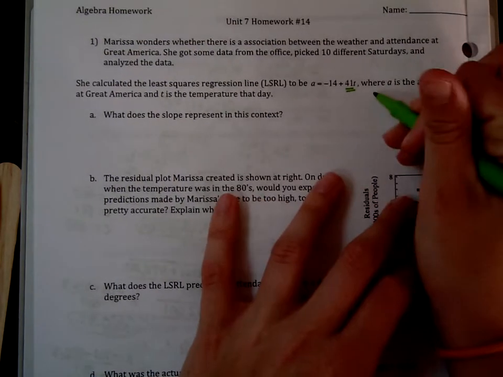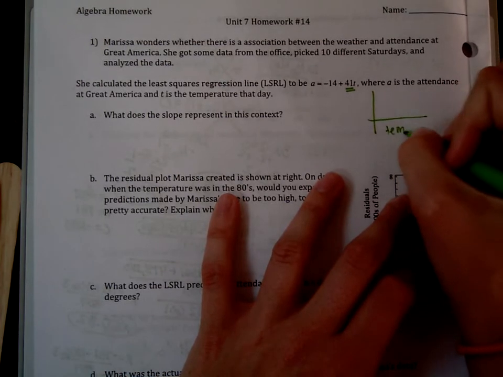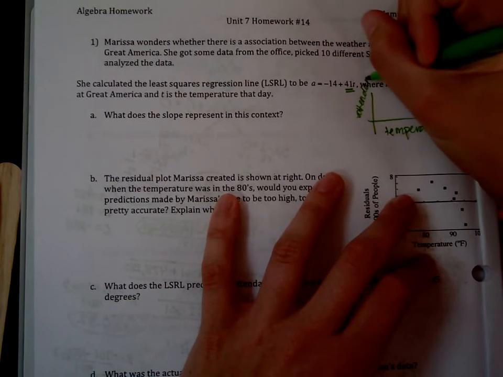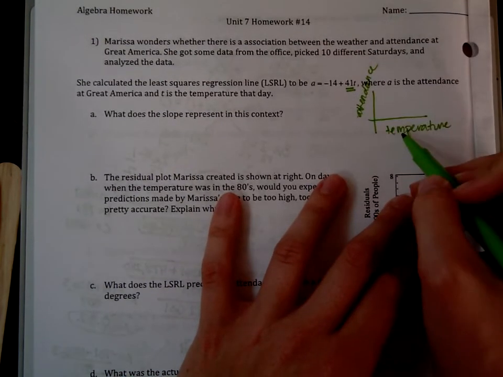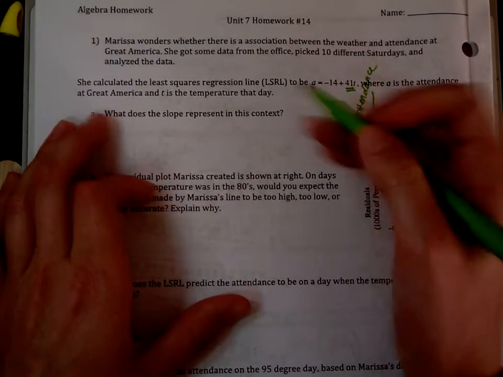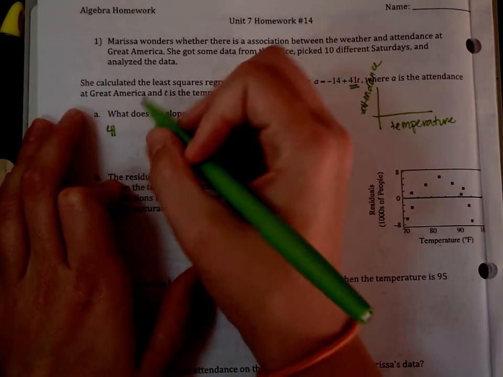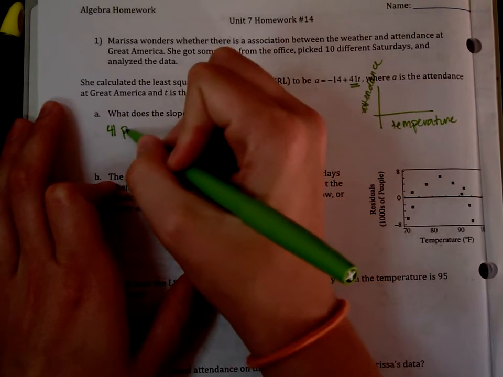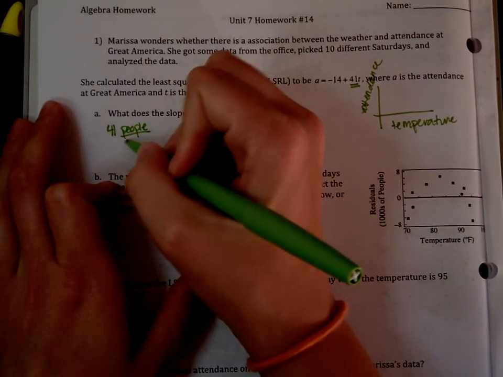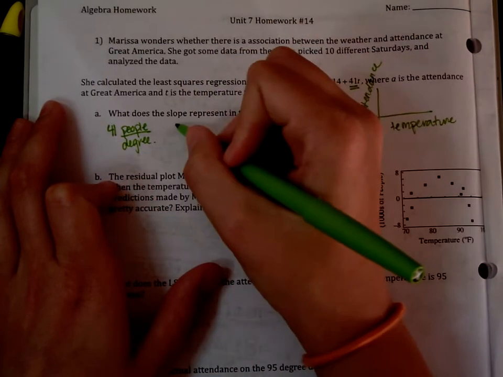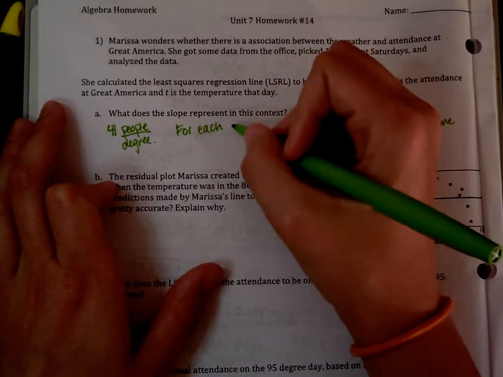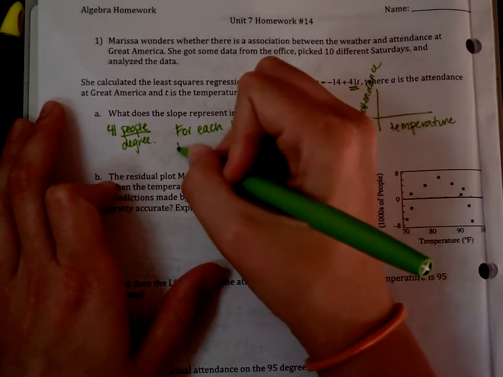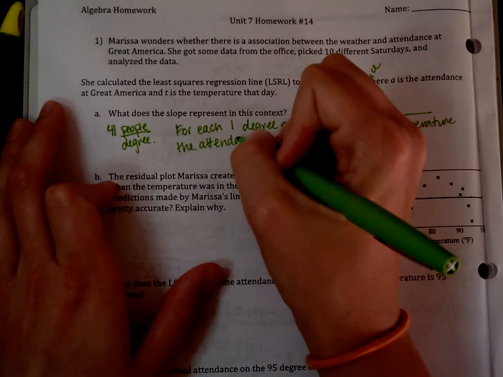So if we think about what this scatter plot would look like, it would be temperature and then attendance. So the slope would be attendance per temperature. So what this tells us is that 41 is the slope, and it's 41 people per temperature, which would be degree. So for each 1 degree greater, the attendance at Great America goes up by 41 people.